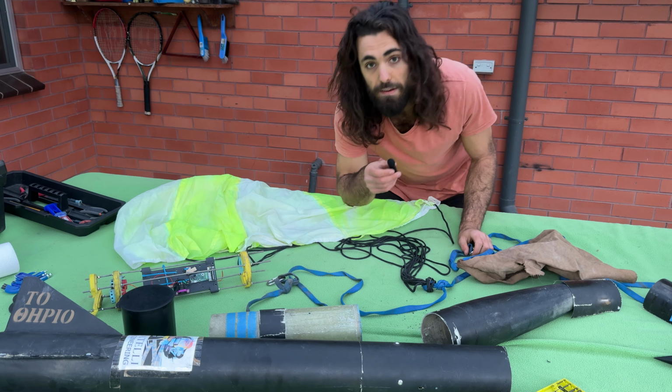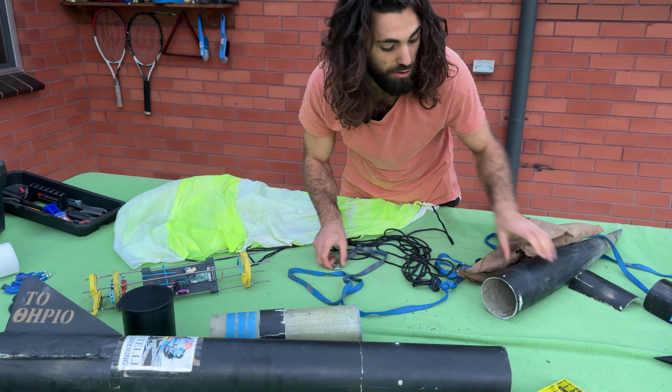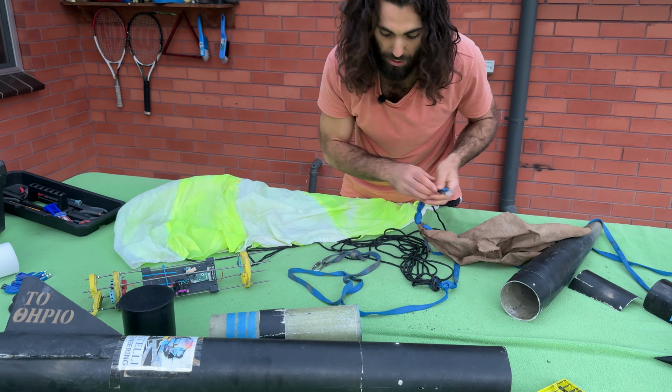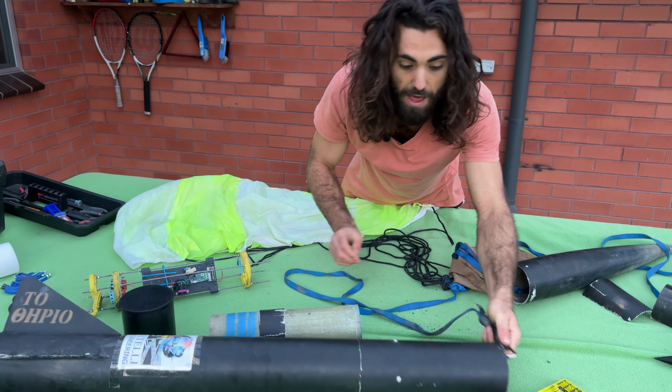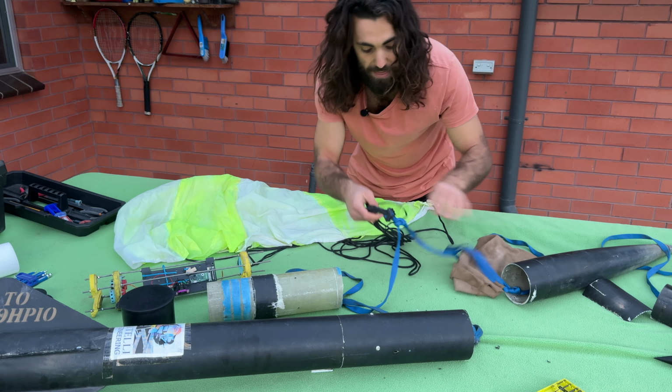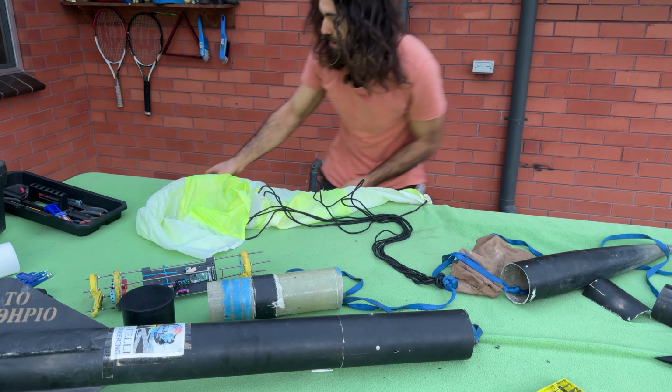So finally, that leaves us with the parachutes. Once the rocket breaks into two pieces, you want to have shock cord connected to two points, one there and one there, so it can stay together. And then attached to this, you'll actually have your parachute.